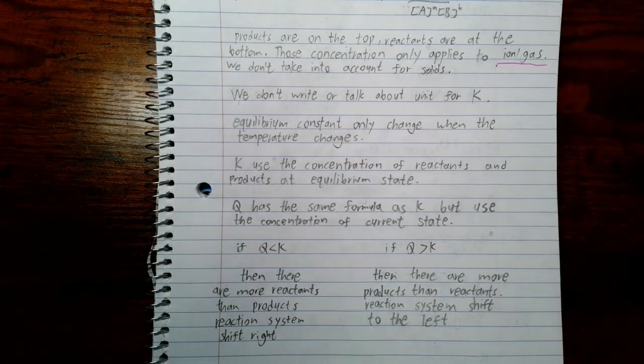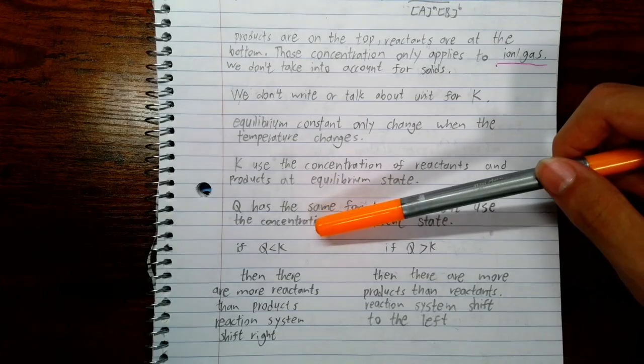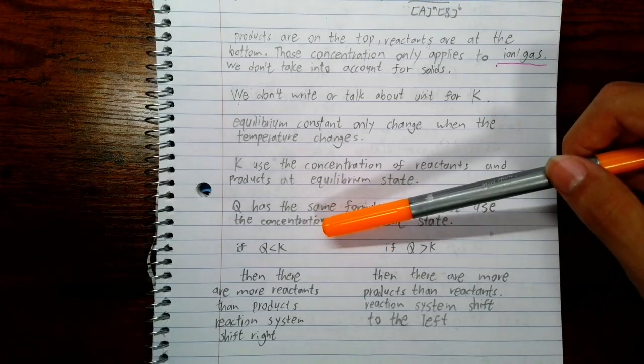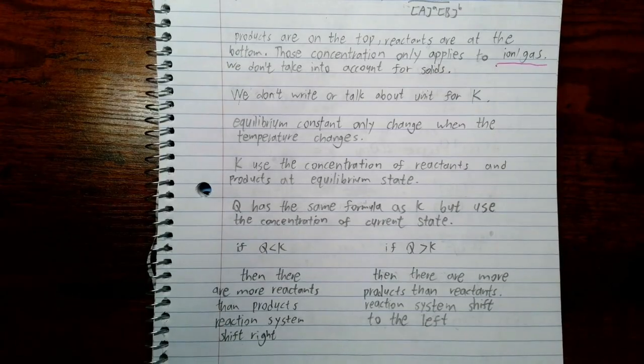They both have the same formula. The only thing that's different is the concentration they are using. Q measures to what extent the reaction has been completed, and K is like the final position that the reaction should be in.